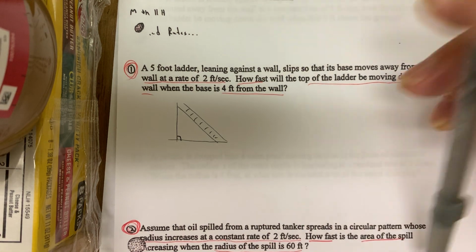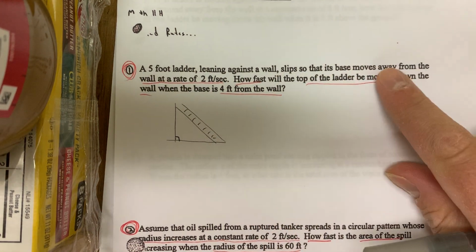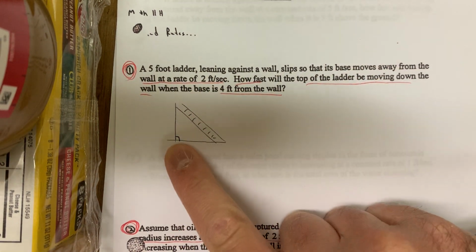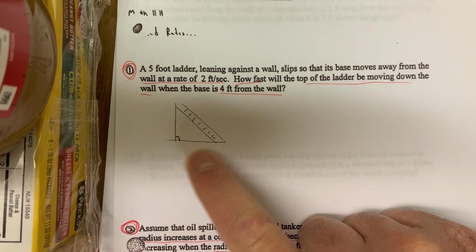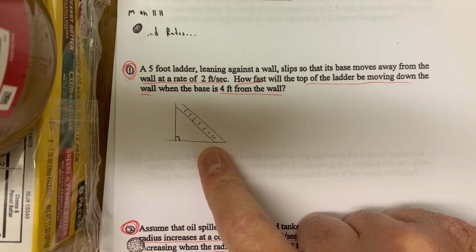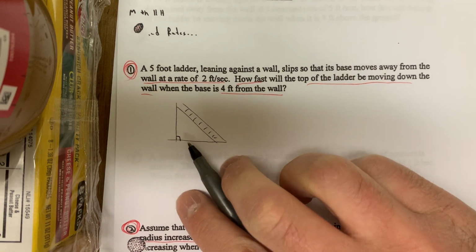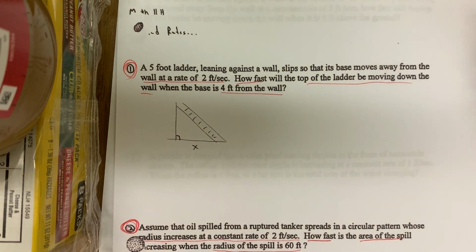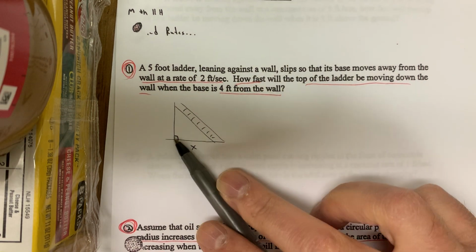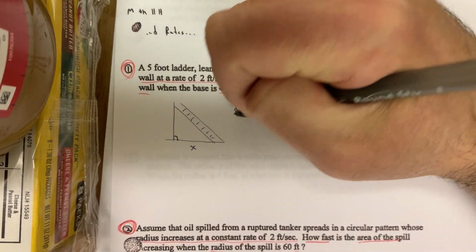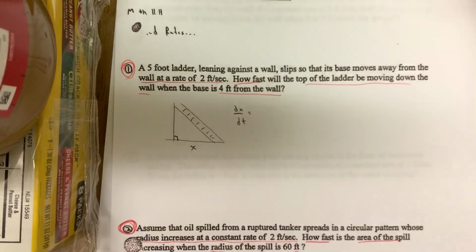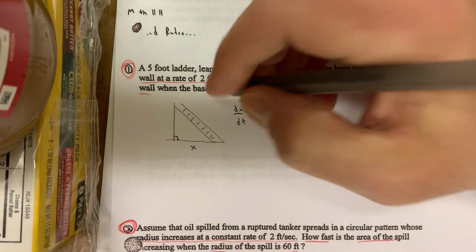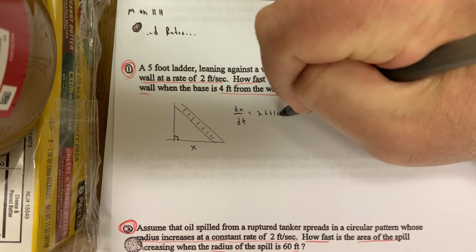But you got to think about what sides are variable and what sides are not variable. As the ladder slips, they tell you that the base moves away from the wall at a rate of 2 feet per second. That means this distance is getting bigger. And if that distance is getting bigger, you have to label it with a variable. You could use any variable you want. A lot of people use B for base. That's pretty good. You could use X. We'll use X right here because it represents a horizontal distance. Not always. But the important thing is they tell you the rate at which X is changing with respect to time. Since X is getting bigger, I know the rate of change is positive, and the rate at which it's getting bigger is 2 feet per second.